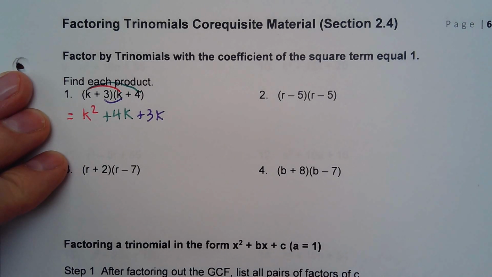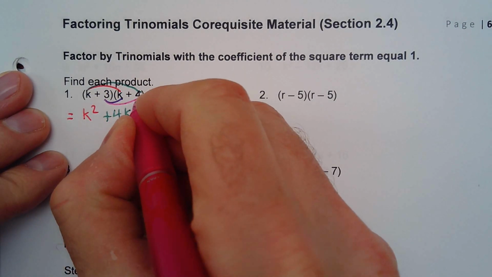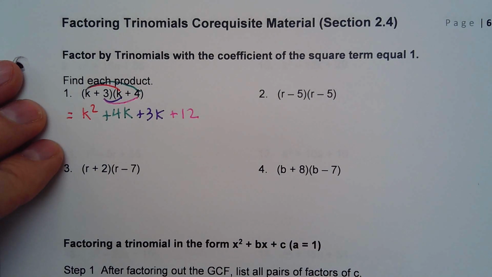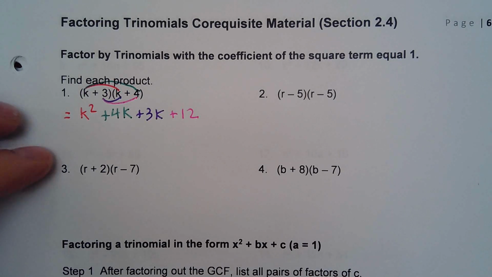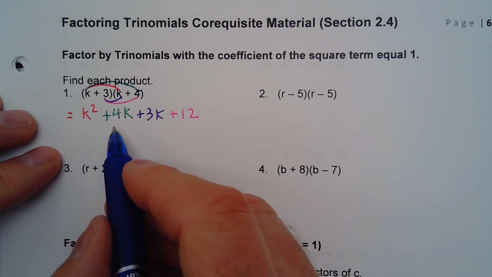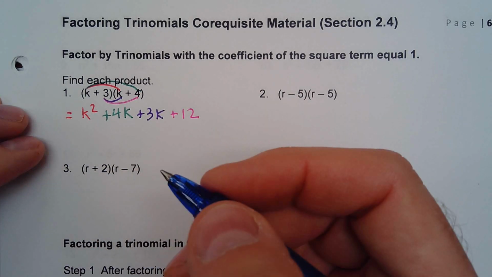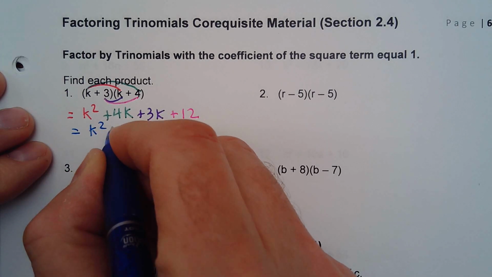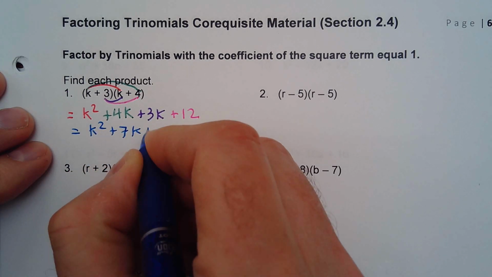And then product of the last, 3 times 4 is 12. And then I would just combine like terms. 4k plus 3k is 7k.